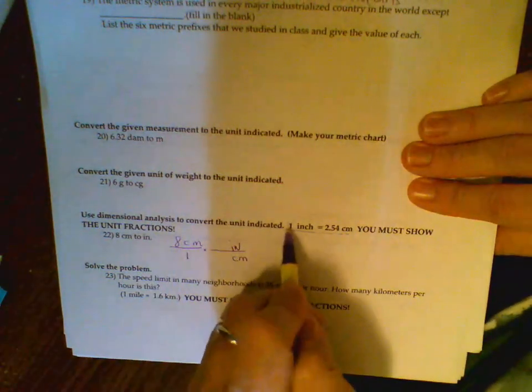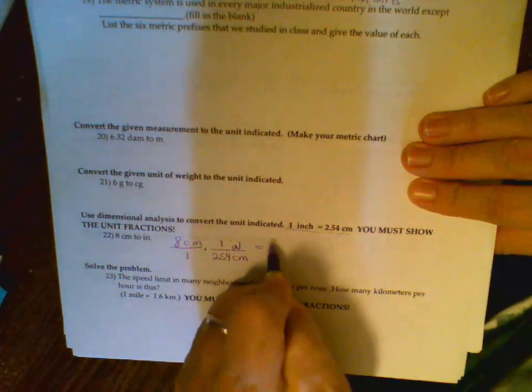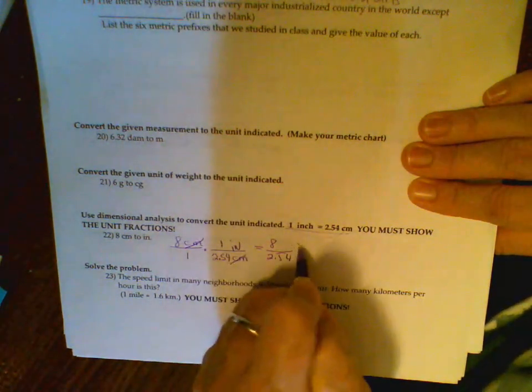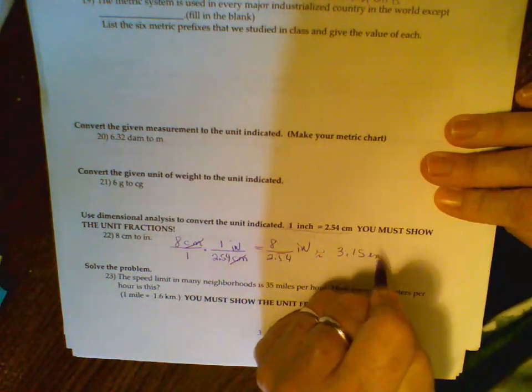Now, there are a few people I've seen that do this, and they get the numbers messed up. But look at it. It's 1 inch. 1 goes with inch. 2.54 goes with centimeters. And then I multiply across. 8 times 1 is 8. 2.54 times 1 is 2.54. Centimeters cancel, so I'm at inches. And then I divide it out. 8 divided by 2.54, and that rounded off is 3.15 inches.